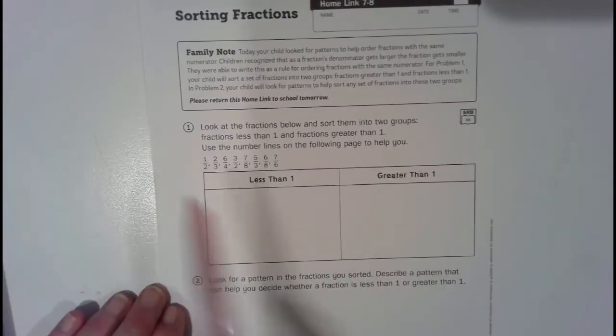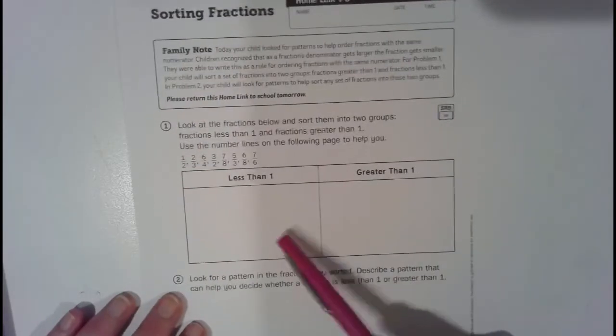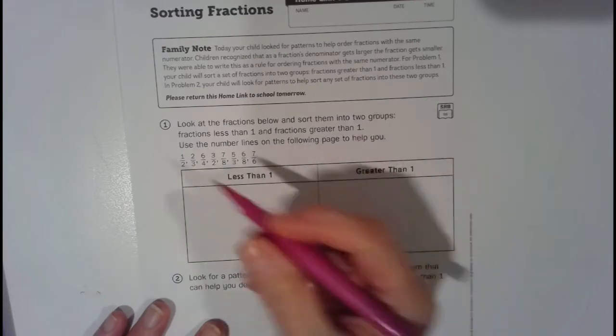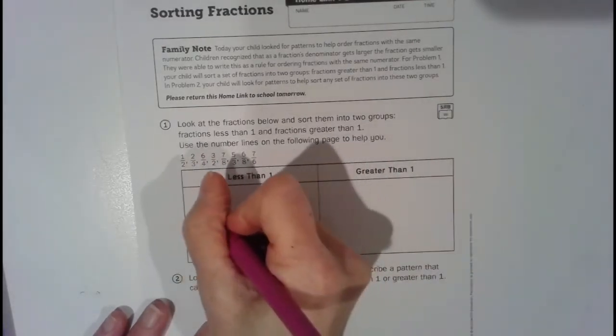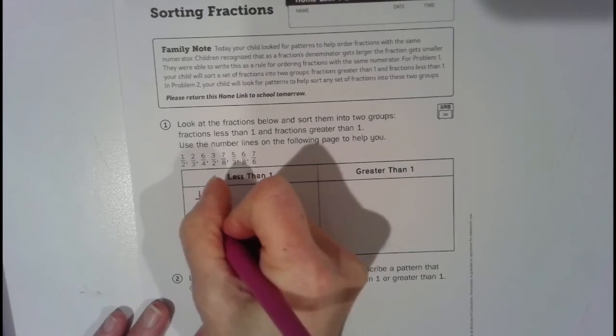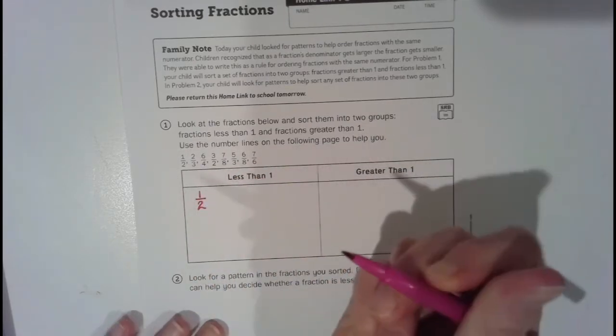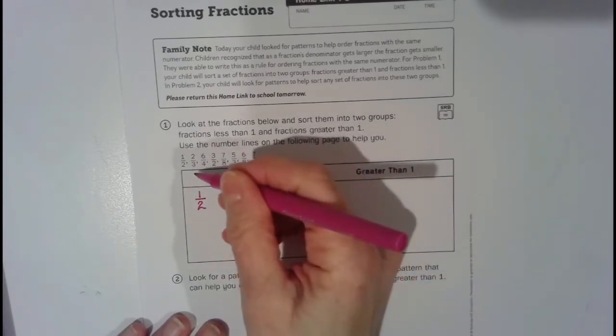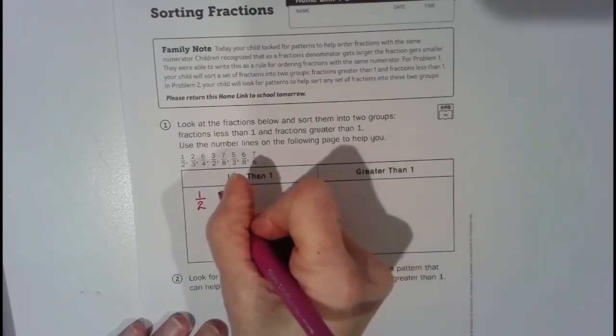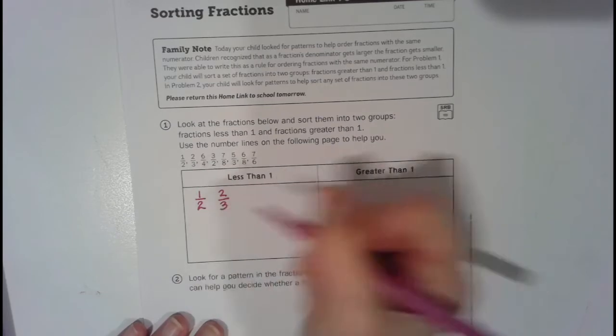Okay, so 1 half. Is 1 half less than 1 or greater than 1? And maybe you could pause this video and see if you can do it on your own, and then come back and start the video and see if you got the same answers that we got. Okay, so 1 half, the numerator is less than the denominator. 1 half is less than 1. 2 thirds, 2 is less than 3. So 2 thirds is less than 1.